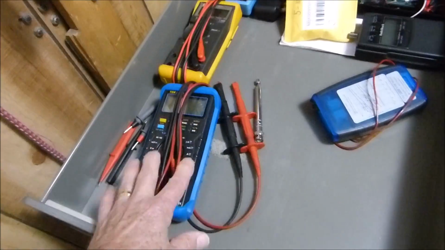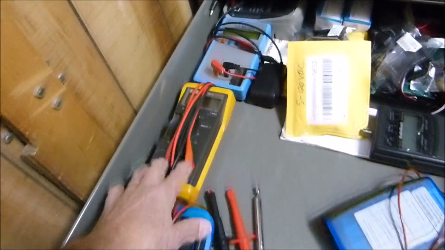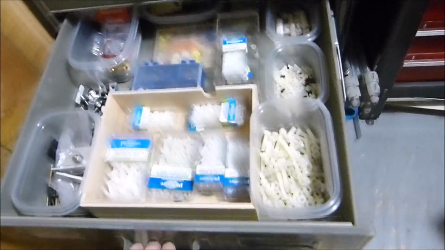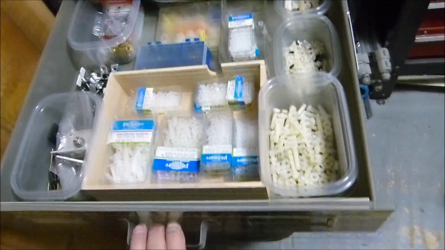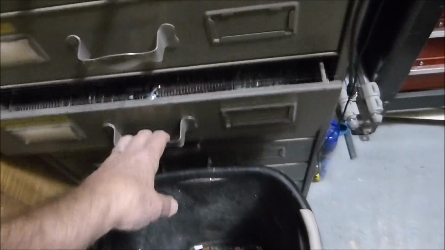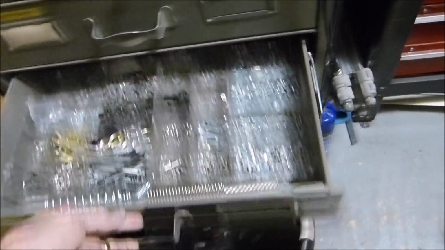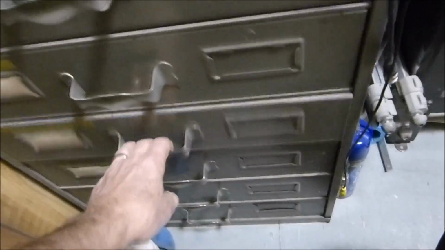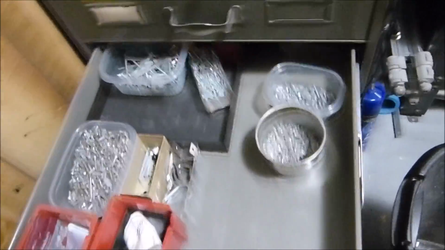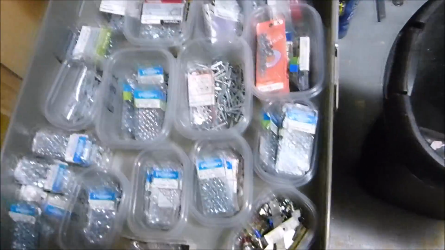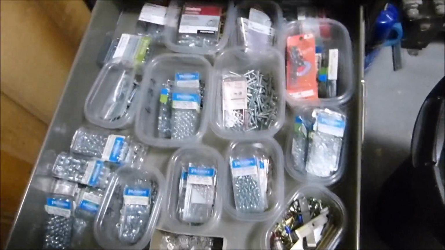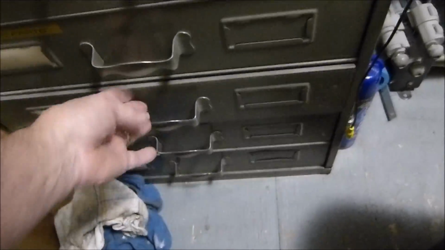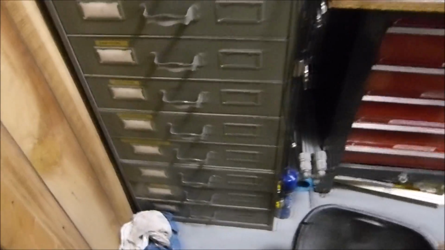More meters. I love these Tektronix meters, and Fluke. Fluke is really nice stuff too, of course. And on down, lots of parts. That's how I keep my parts organized. And it just goes on and on. Nuts and bolts and all that kind of stuff. I buy these things locally, usually. Well, I'm not to the drawer yet. All these little separated nuts and bolts and parts. You've got to have all that if you want to build something. You can't be ordering, you know, a pack of 6-32 screws.